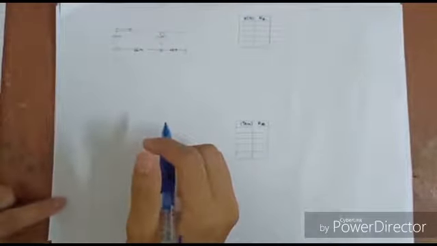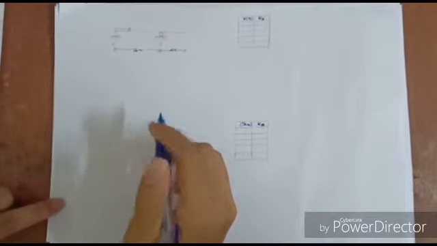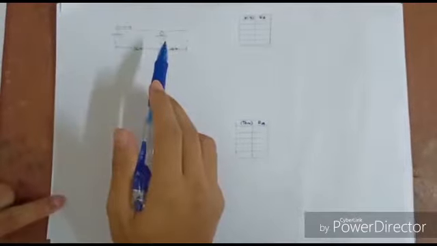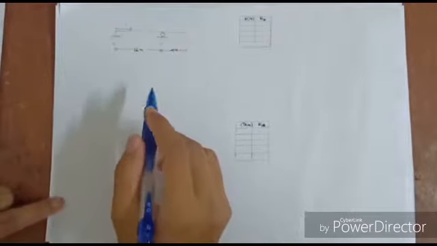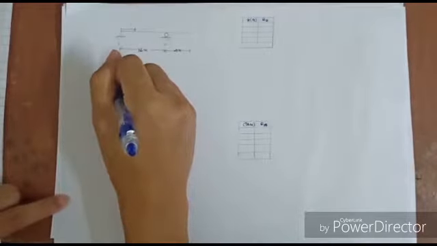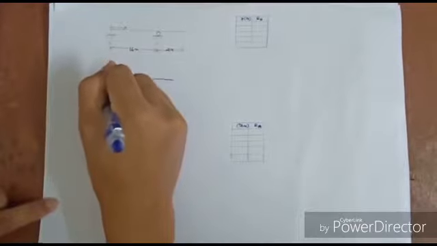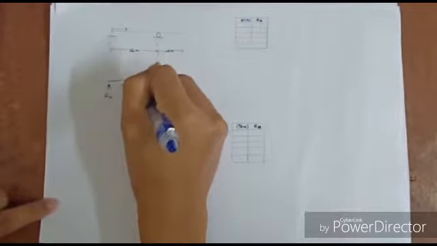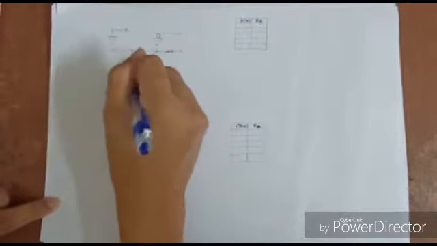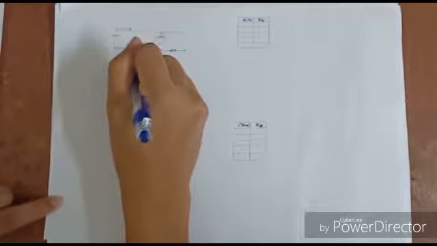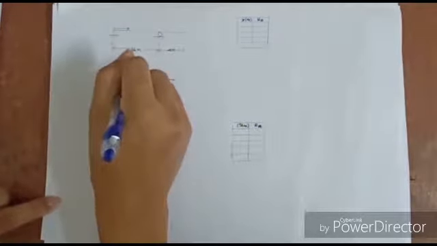For question A, we need to construct influence lines for the vertical reactions at A and B. So first, we allow one unit load to move over the beam from left to right, like this. These are the reactions RA and RB, and the one unit load is at distance X.